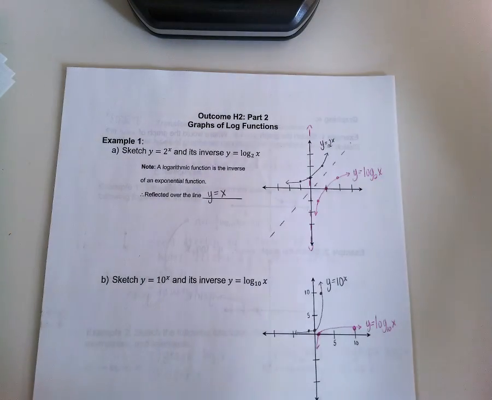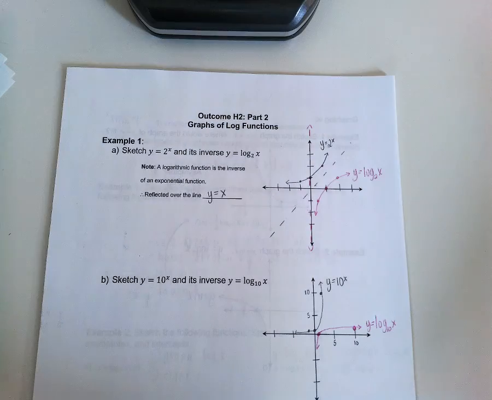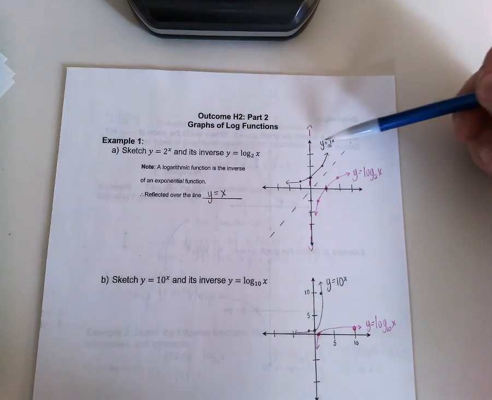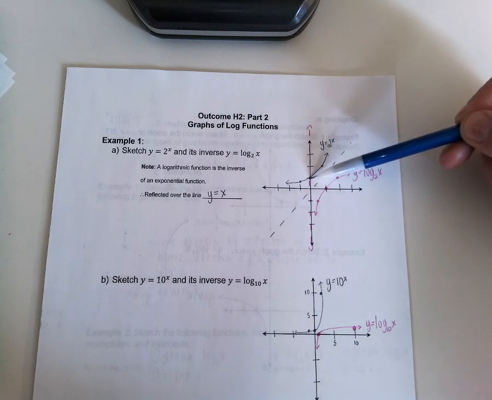In this lesson, we're going to look at the graph of logarithms. So in the first lesson, or one of the first lessons of this unit, we talked about the graphs of exponential functions. So for example, we looked at graphs like y equals 2 to the power of x. Remember, it has a point at 0, 1.